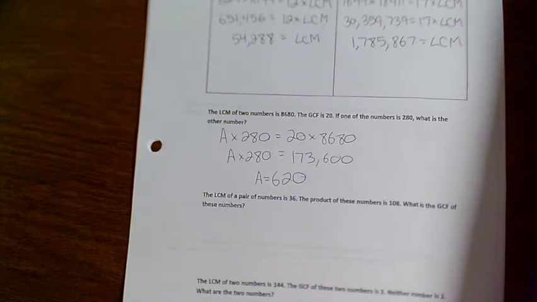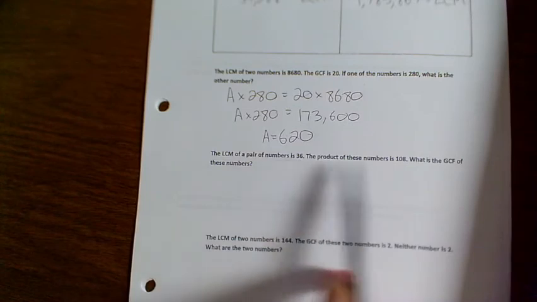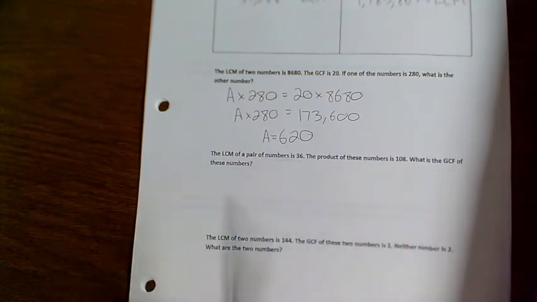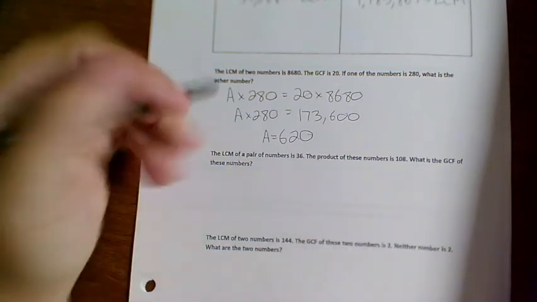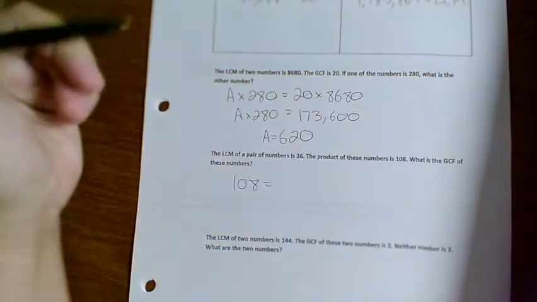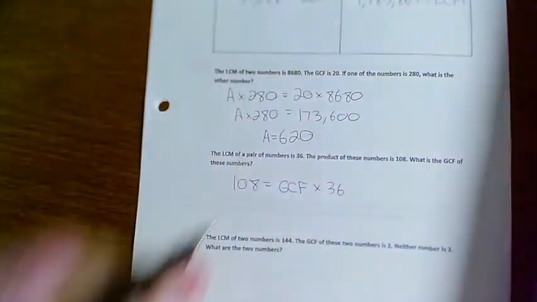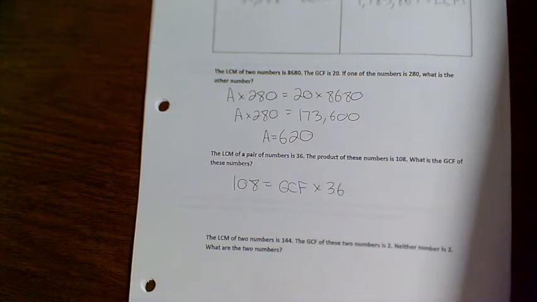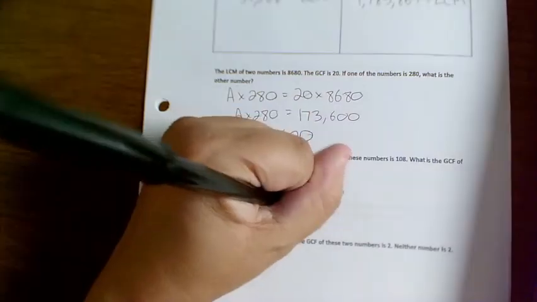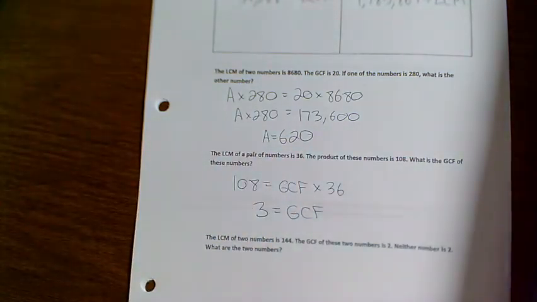Okay. The next question: if the LCM of a pair of numbers is 36, and the product of these numbers is 108, what is the GCF? So we already know that A times B is 108, so 108 should equal the GCF, which is the thing we don't know, times the LCM, which is 36. So if we just divide 36 into 108, we can find that GCF, which should be 3. So that is the greatest common factor.